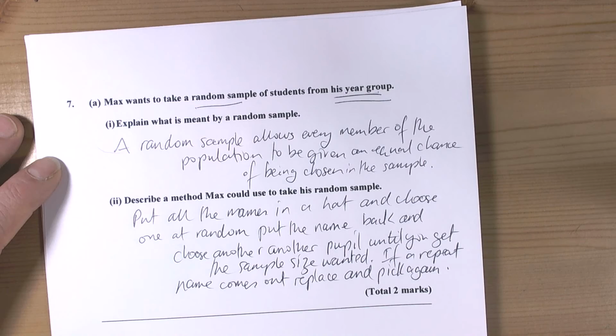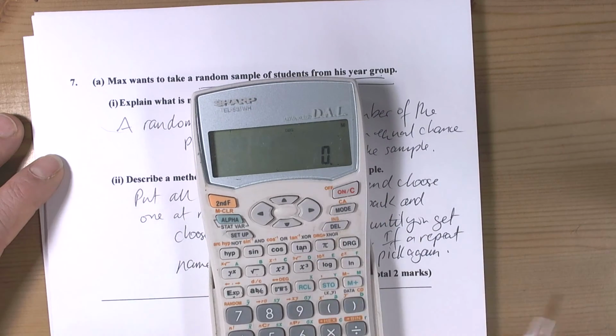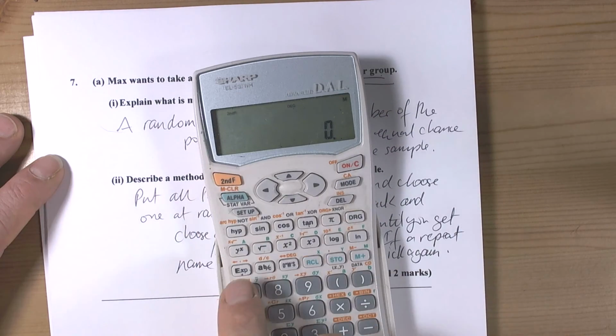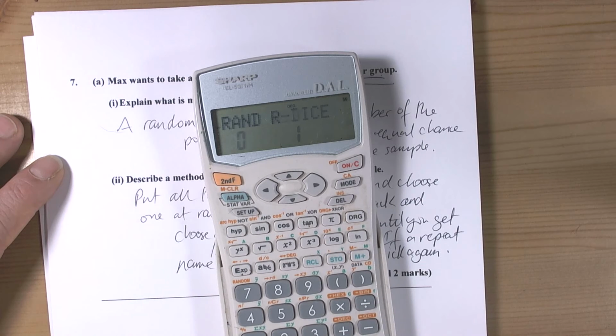There are lots of other ways. On calculators, there are these nice buttons called random keys. So on this particular calculator, I can do second function random 0, and then that just gives me a random number. And if I keep pressing equals, it'll keep giving me a random number between 0 and 1.